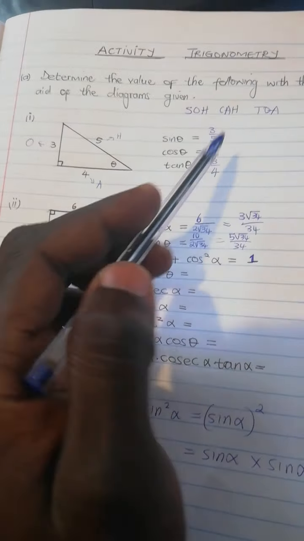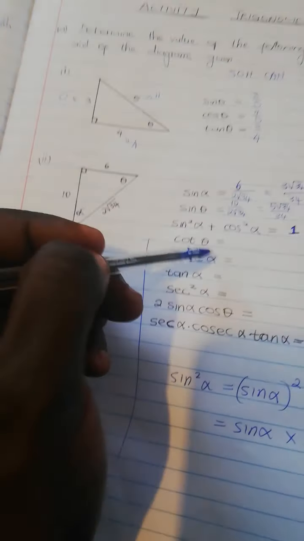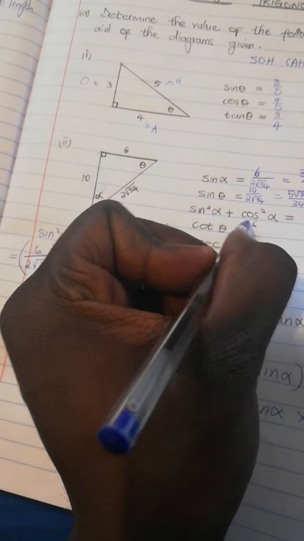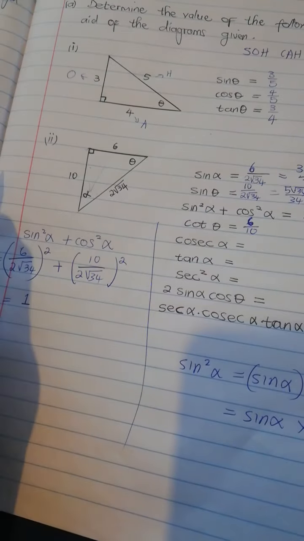and tan is opposite over adjacent. So cot will be adjacent over the opposite. So if I'm standing at theta, my adjacent is 6 and my opposite is 10.